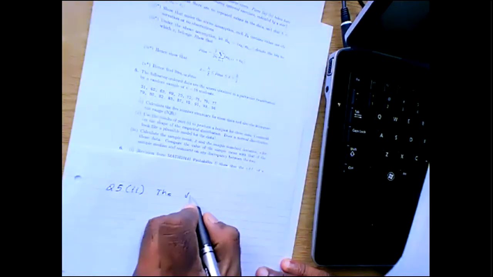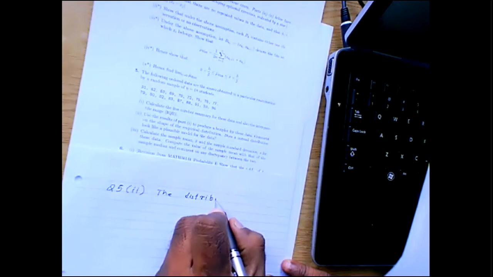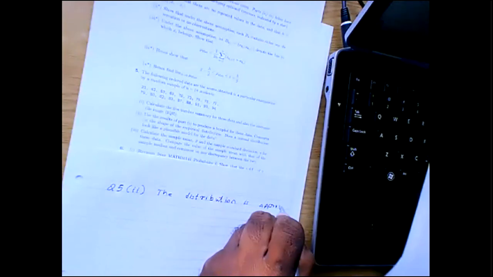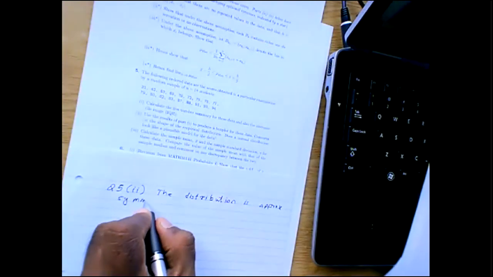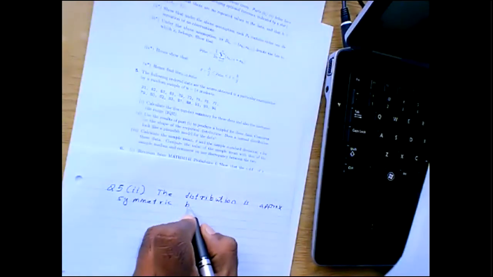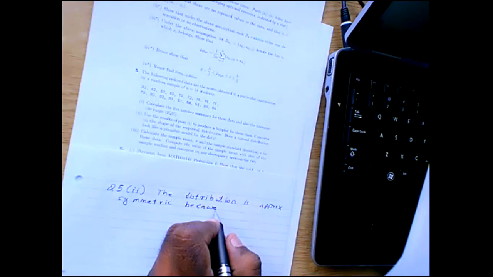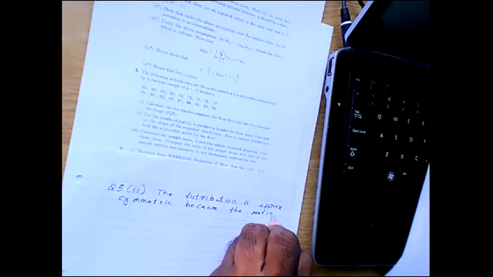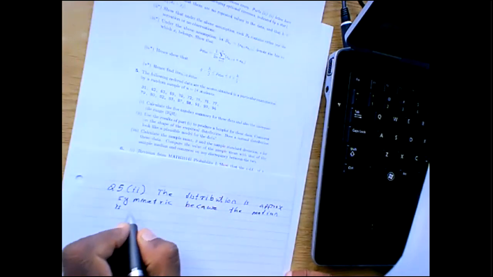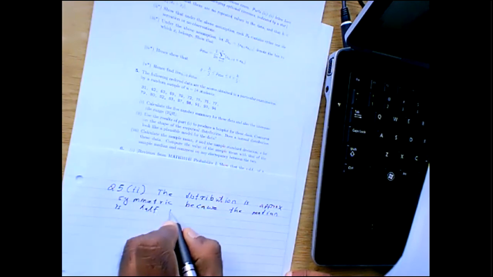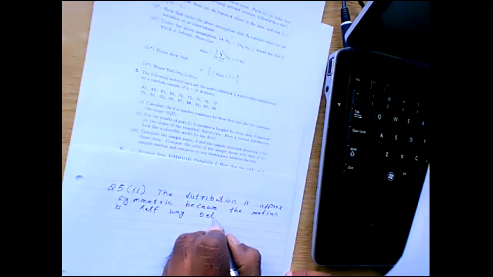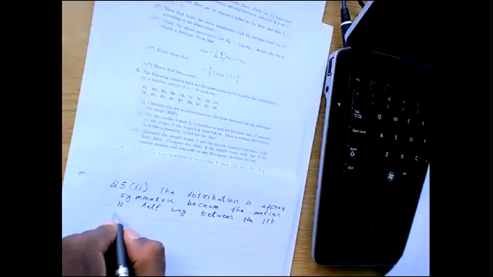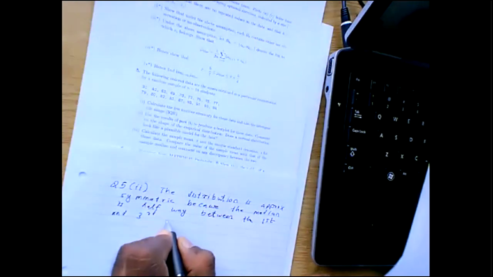So because of that, you may say that the distribution is approximately symmetric, because the median is halfway between the first and third quartiles.